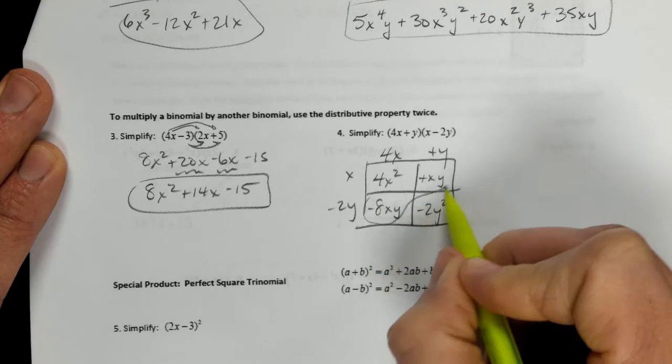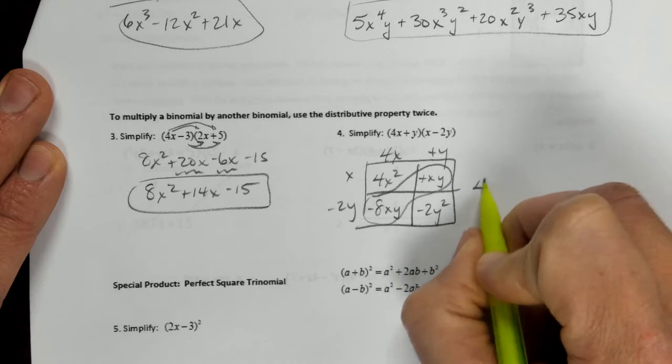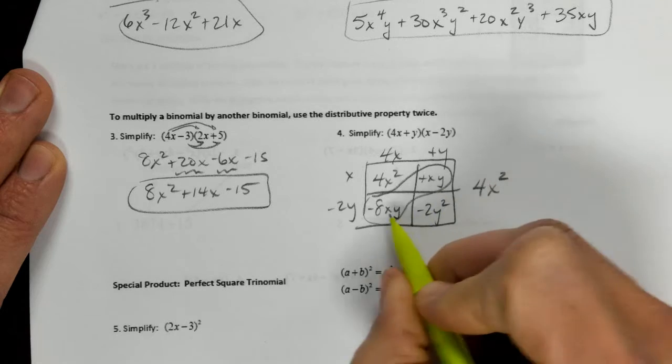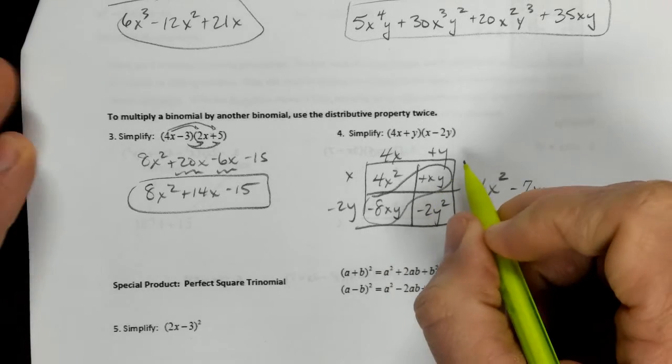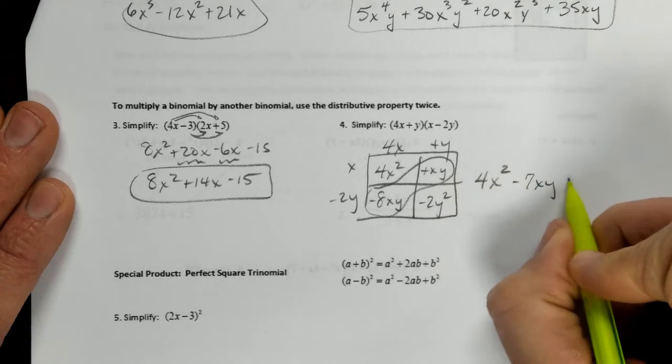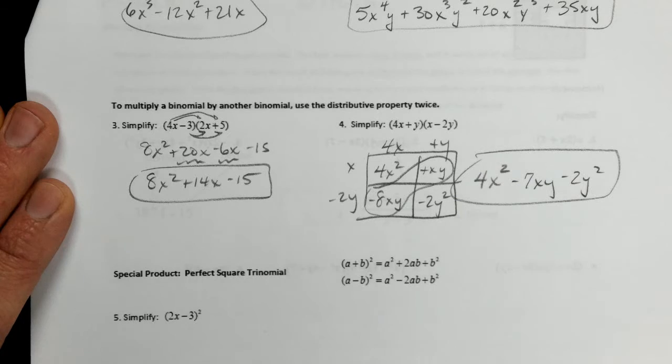Now we're going to combine like terms, same variable, same power, x to the first and x to the first. So my answer is going to have 4x squared. It's going to have a negative 7xy, because once we're inside, we're combining, which means to add or subtract. When you are combining like terms, you do not change the exponent.